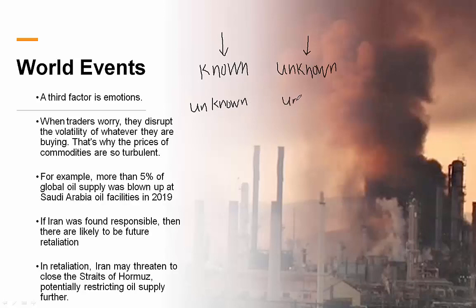This is a much bigger driver of volatility than a known unknown. This one, the markets were prepared for. But what's an example of an unknown unknown? An unknown unknown is something that's not on anyone's calendar. Nobody's ready. Nobody's expecting it.